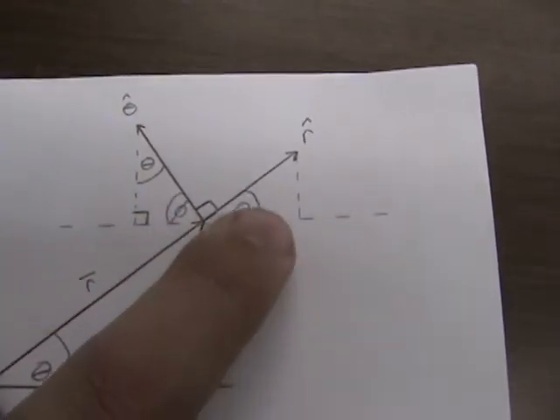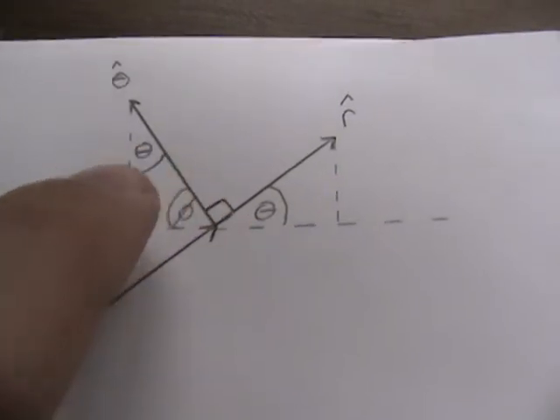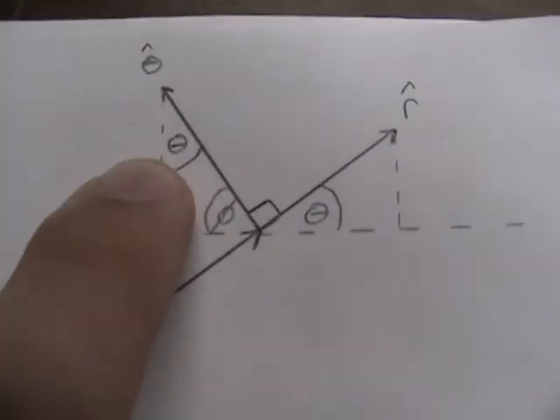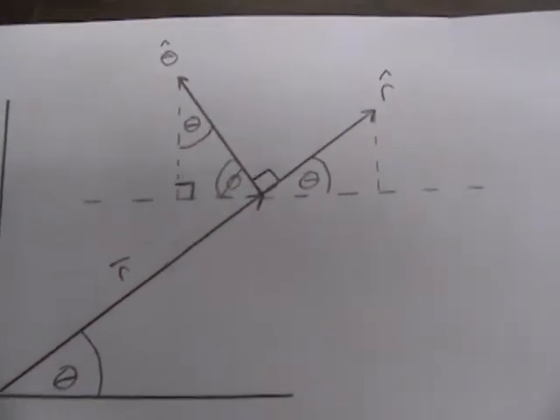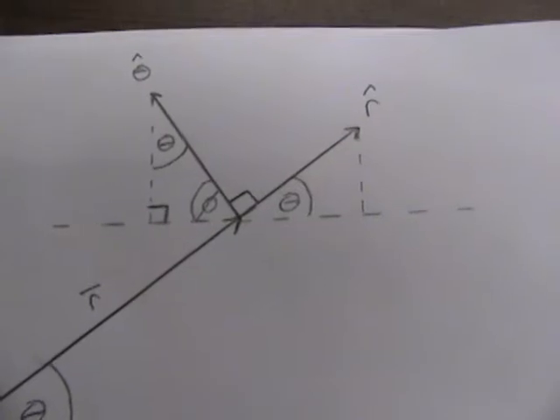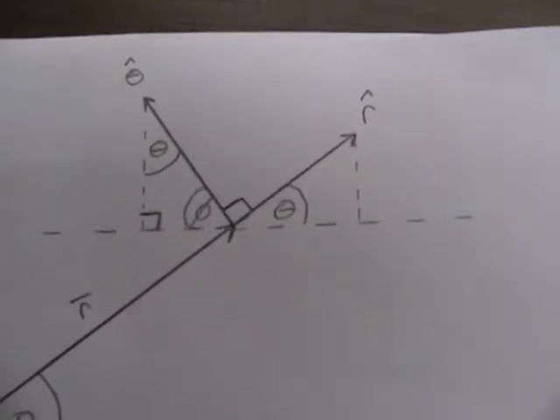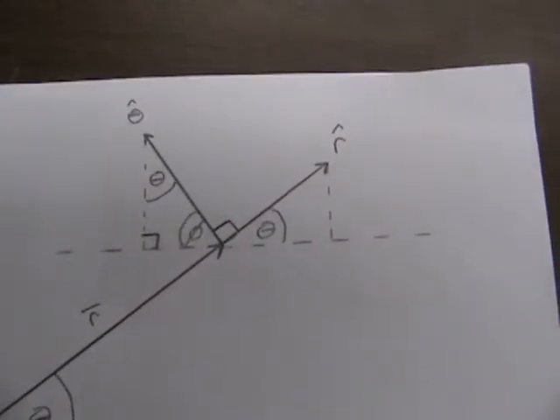A straight line is 180, theta plus phi plus 90. So we know theta plus phi is 90. Then you could use some algebra to figure that this is theta. And then to get the x values, we would use 1, because the magnitude of theta hat is 1. So that's negative 1 sine of theta to get that x hat.